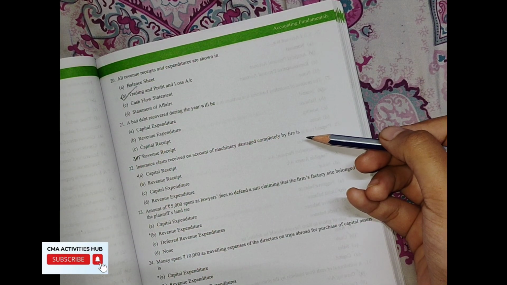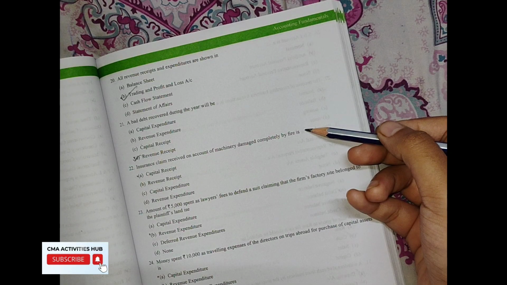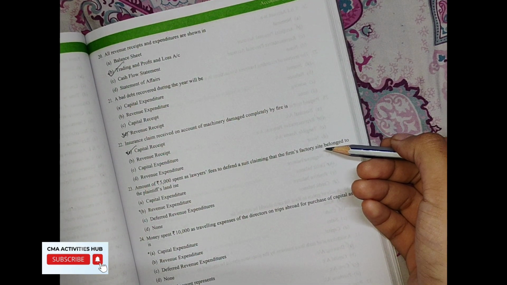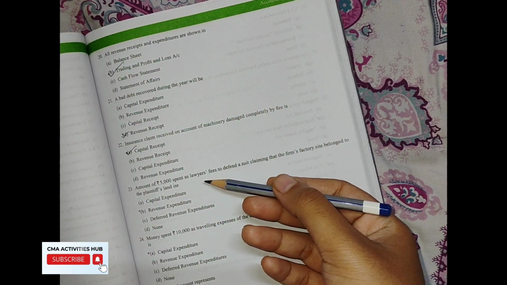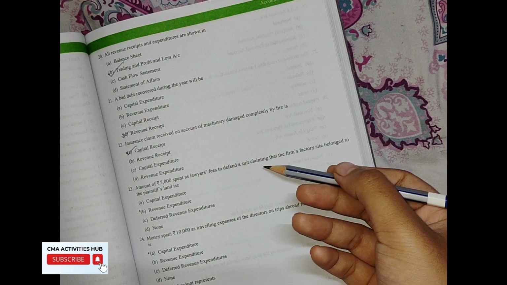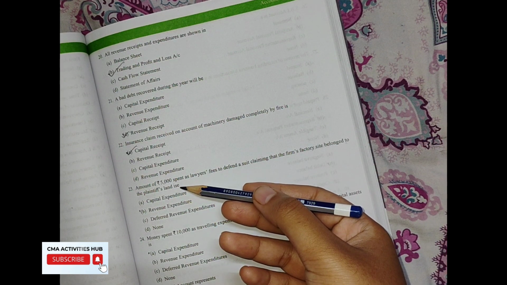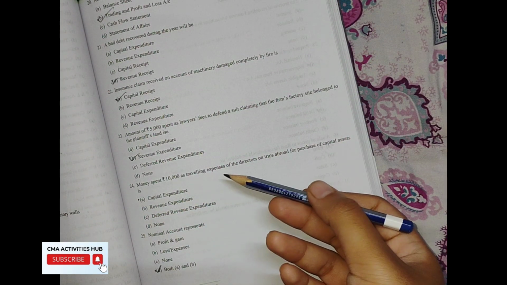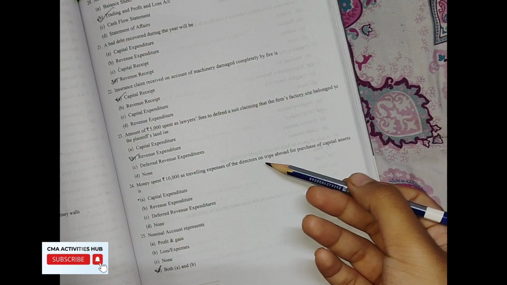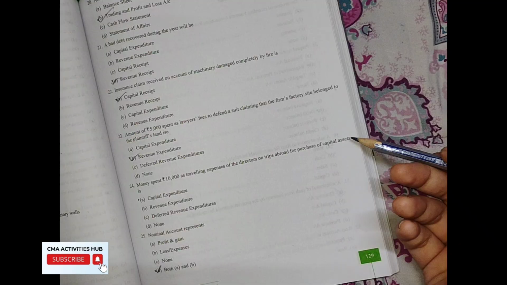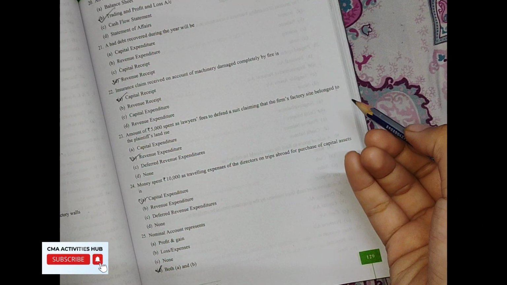Insurance claim received on account of machinery damaged completely by fire is a capital receipt. Amount of 5,000 spent as lawyers' fees to defend a suit claiming that the firm's factory site belonged to the plaintiff's land is revenue expenditure. Money spent, 10,000, as traveling expenses of the directors on trips abroad for purchase of capital assets is capital expenditure.